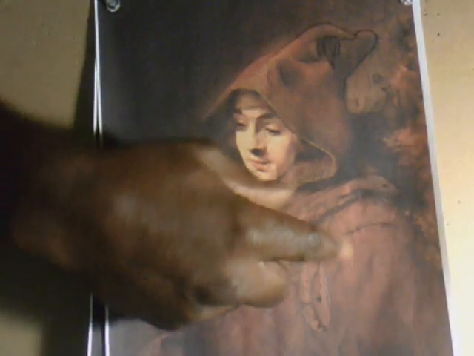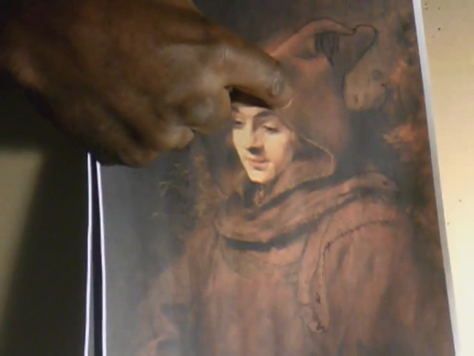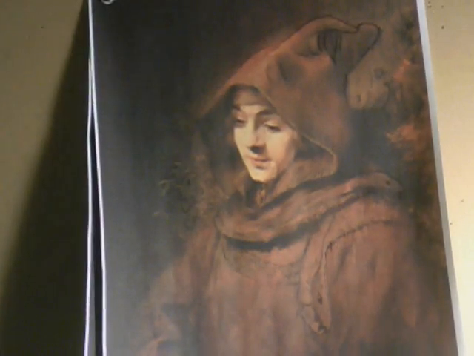Now let's flip this chin back down to here. Let's cover this face up. Let's pull all of this back up over top of this face. And you know what you have? You have a being with a bunch of snakes emerging from her head.